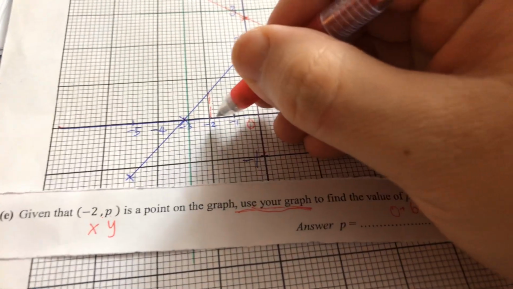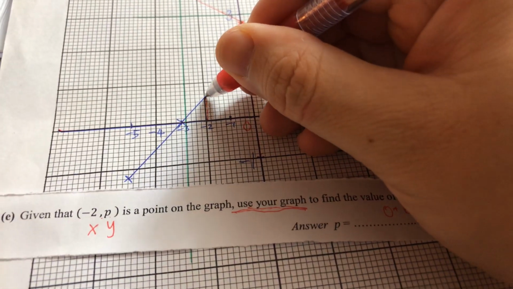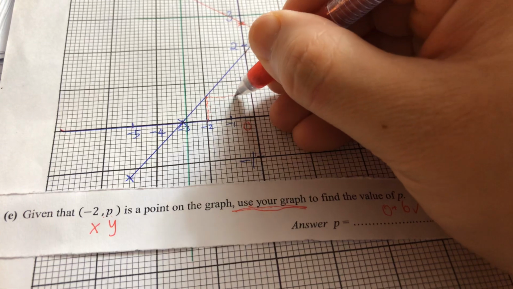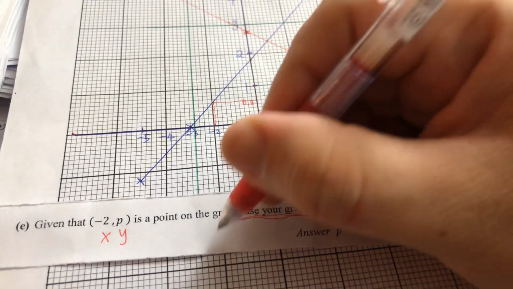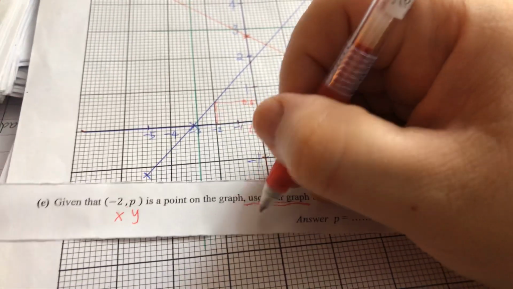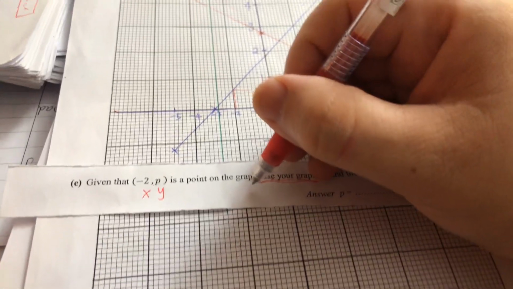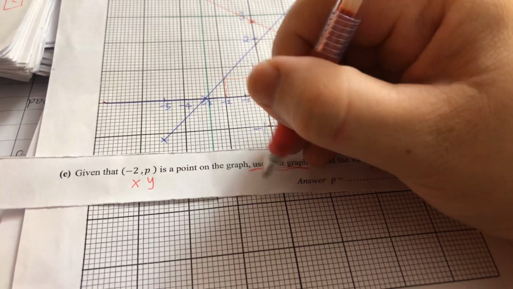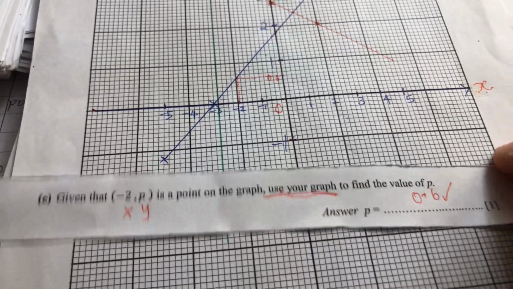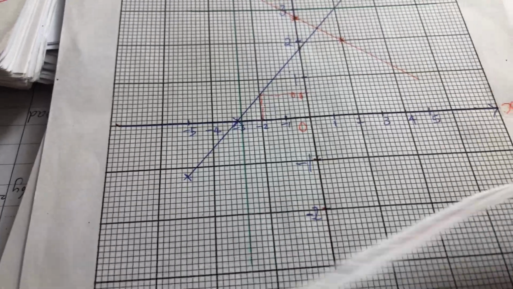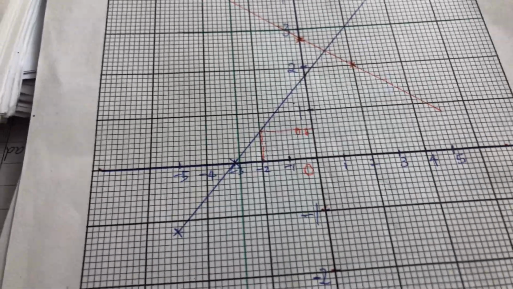So how do you show the working? You just draw a dotted line and then draw a dotted line here and then label here 0.6. That's all. Don't show any working in algebra here. If you want to check the answer, you can do that, but after that cancel it away. Otherwise they will give you 0. So that's for part E. Done. Let's go to F.